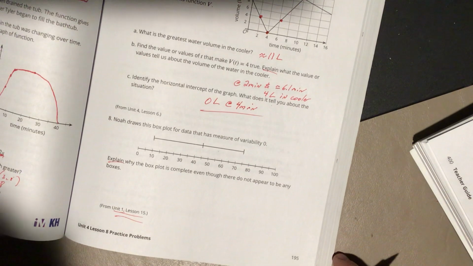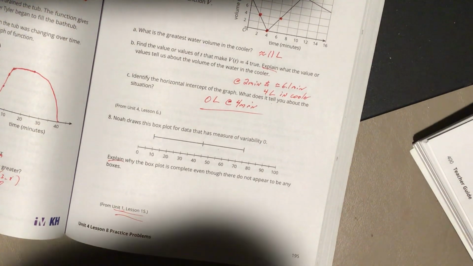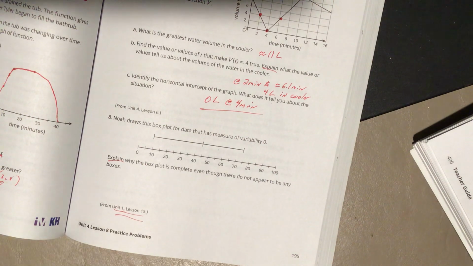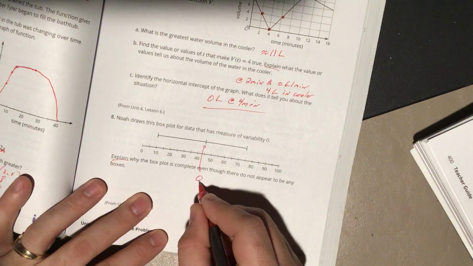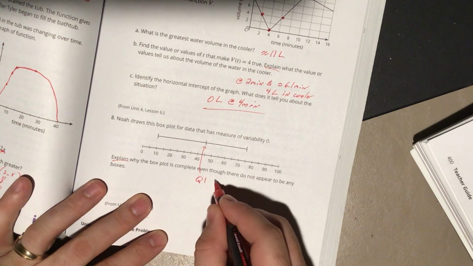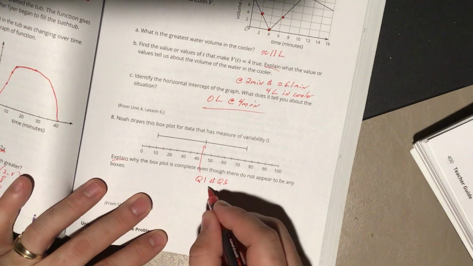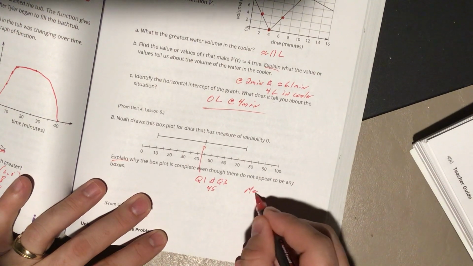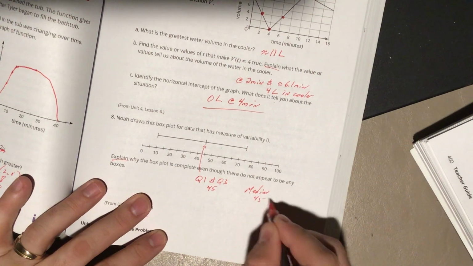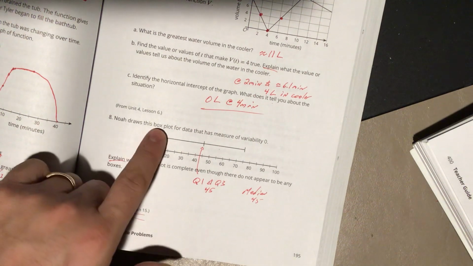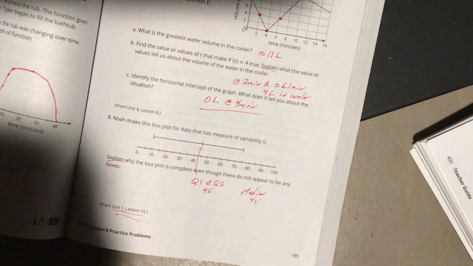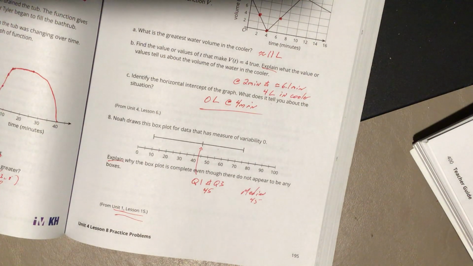Explain why the box plot is complete even though there do not appear to be any boxes. The only way that would happen, if you remember from a review here, since it has a variability of 0, that means Q1 and Q3 are both at 45 as well, along with the median. So they are all there, but all the boxes are reduced to the same point, so they just look like a vertical line. So the reason you can't see boxes is they're there, because it is a box plot, but all the data is so close together that it's all on the same point.